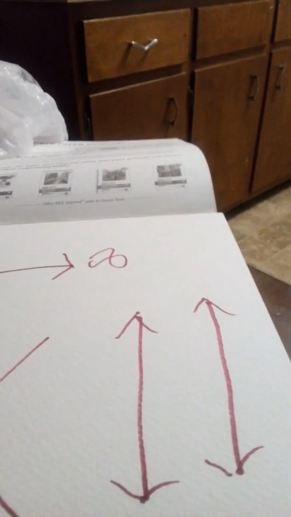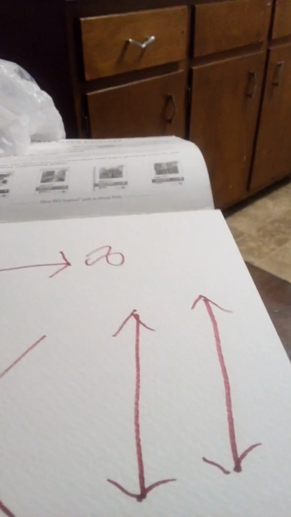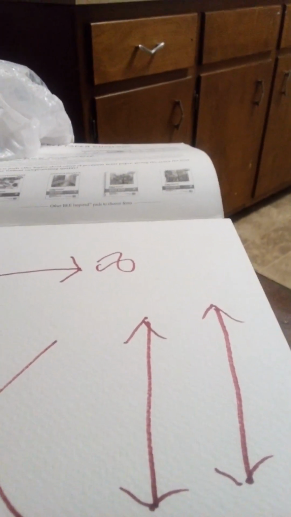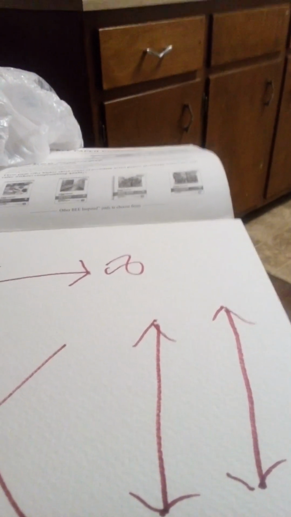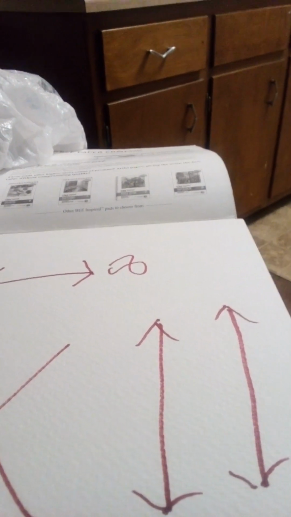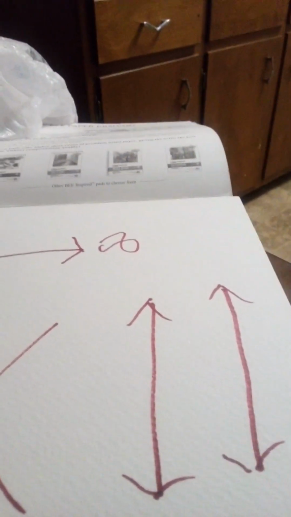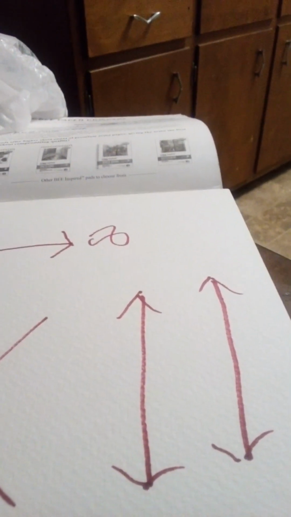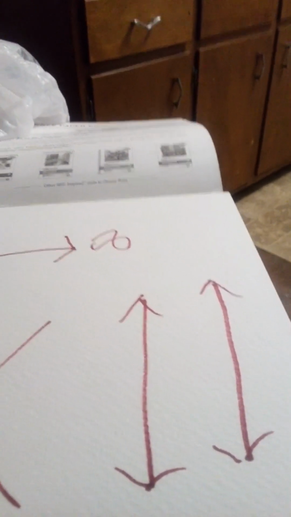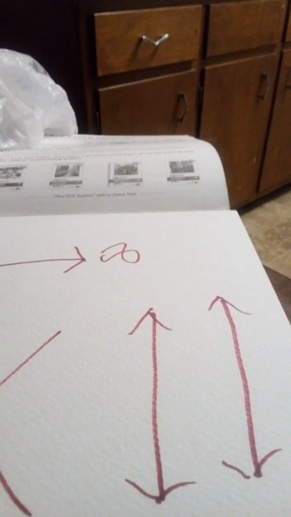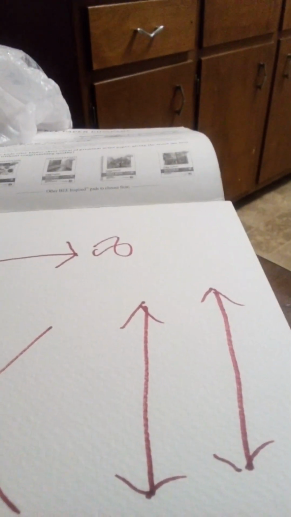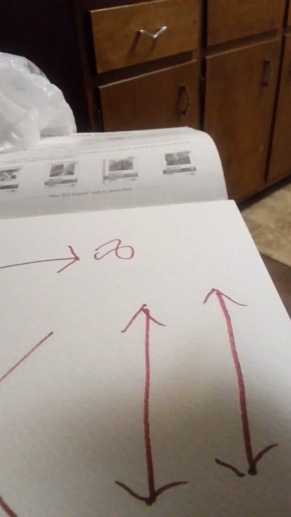Now, we can't conceptualize this in our world, which is interesting considering that we can state it. So just because we can state something doesn't necessarily mean that it can occur or that it exists in the physical realm.